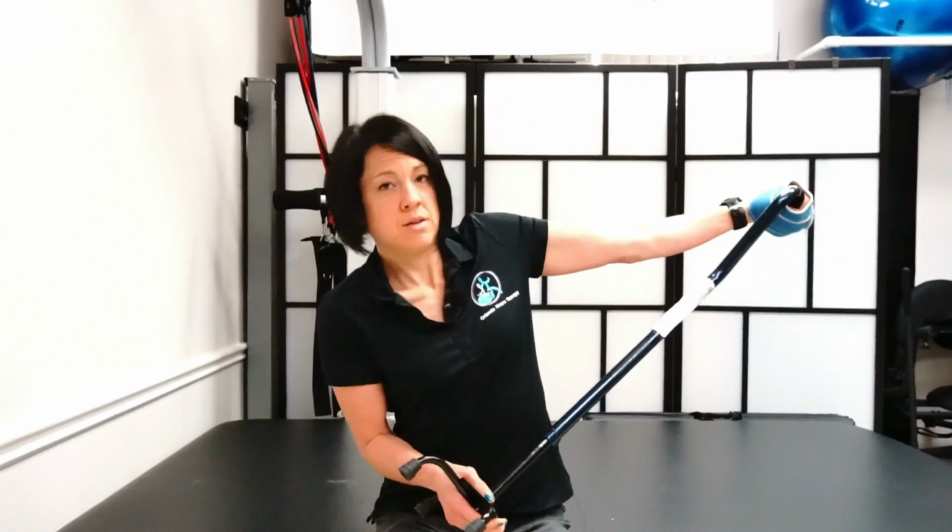So that is for that. You can also do it for abduction. Here's the cane again for abduction. Make sure that you're not raising your shoulder up to do that. Make sure that you're really pushing out and keeping that shoulder down. That's extremely important, keeping that shoulder down. Make sure you're just not going like that, which I do see that a lot. Shoulder stays down, and just gently push the arm out.